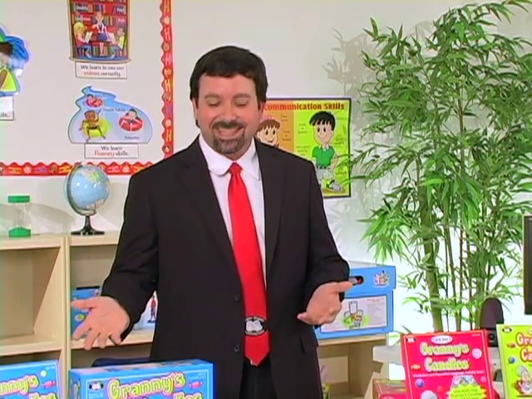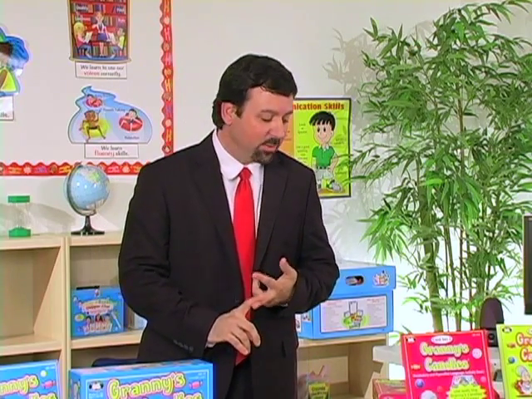So this is Granny's Candies. It's a great game for working on your language skills, receptive and expressive language skills. Set 2 works on figurative language and vocabulary, as well as Set 3, doing work with verbs.